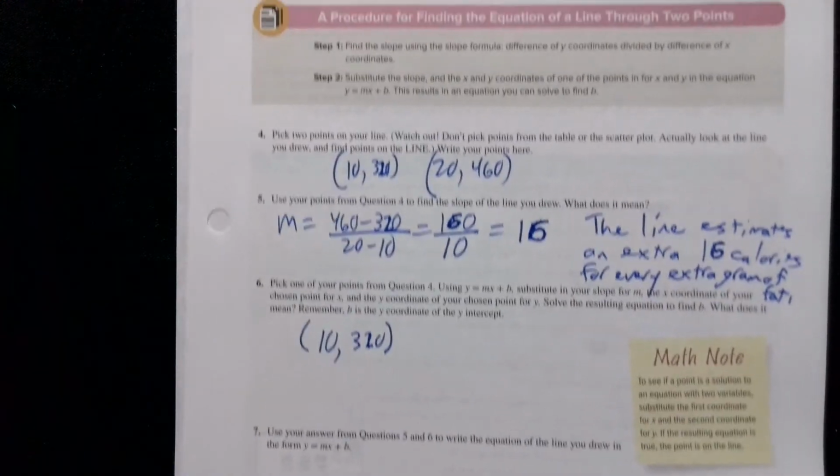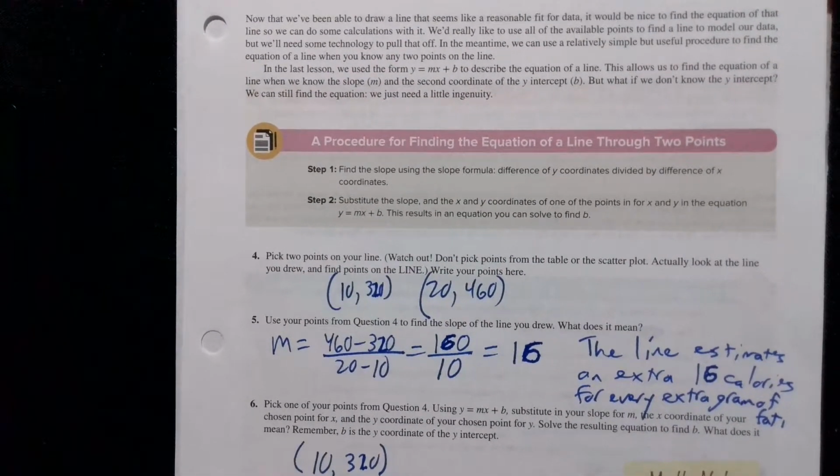Okay, now we go over to page 153, and it says here, now that we've been able to draw a line that seems like a reasonable fit for data, it would be nice to find the equation of that line so we could do some calculations with it. We'd really like to use all the available points to find a line to model our data, but we'll need some technology to pull that off. In the meantime, we can use a relatively simple but useful procedure to find the equation of a line when you know any 2 points on the line.